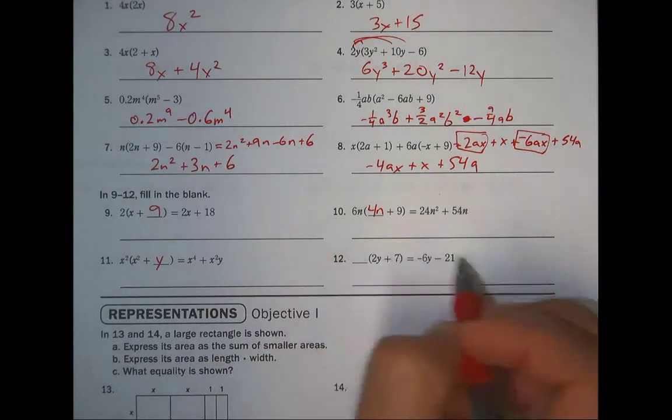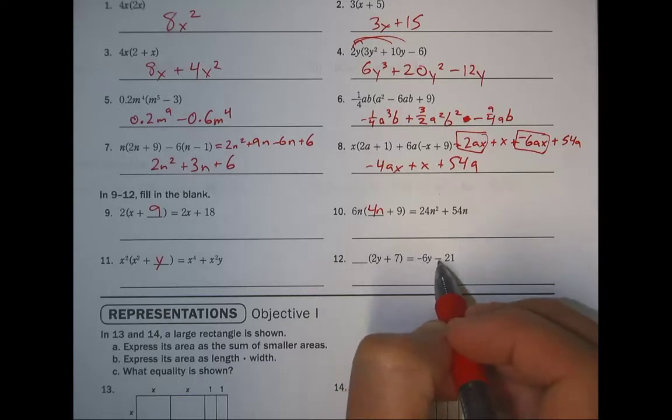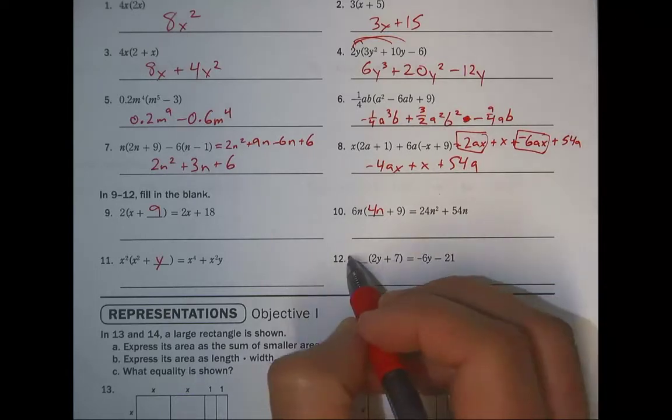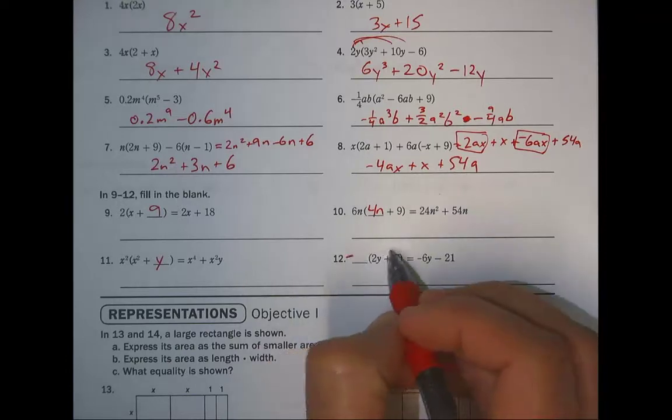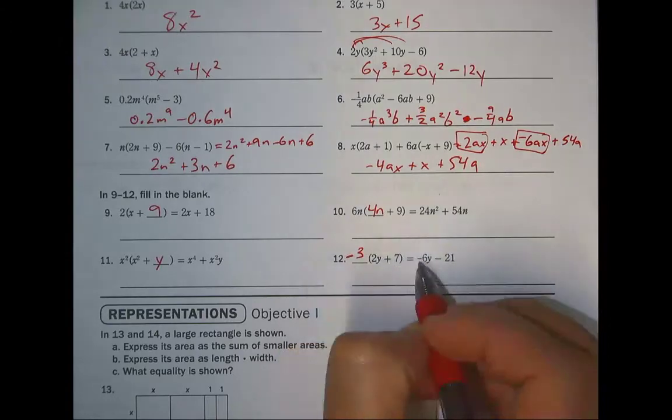And what did I multiply these by to get this? Well, I'm going to ignore this for a second, and I just see this as a negative from a positive, so I know that this is negative. What did I times 7 by to get 21? 3. And if I check it with the 2, multiply here, I'd get a negative 6y.